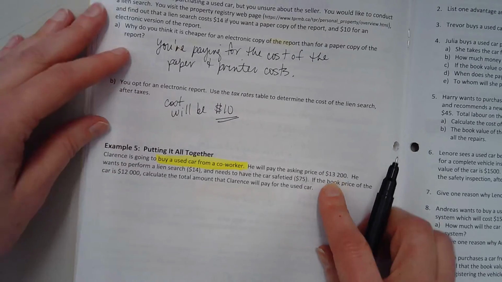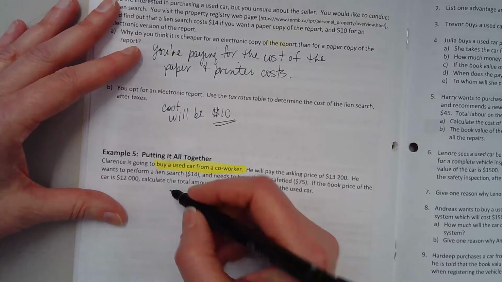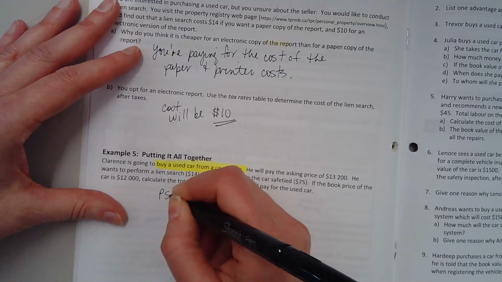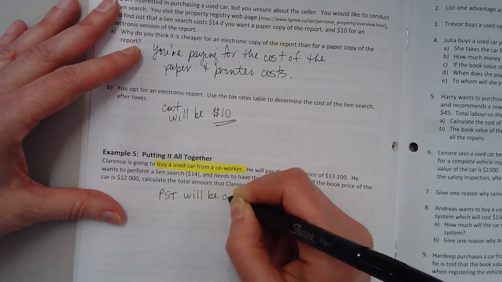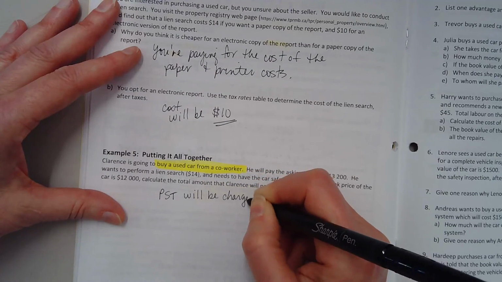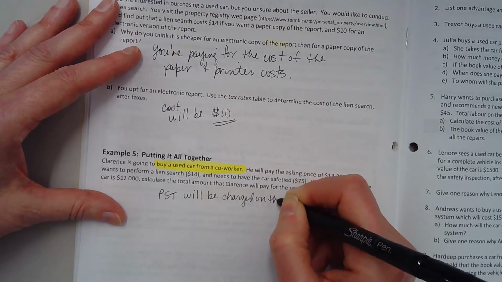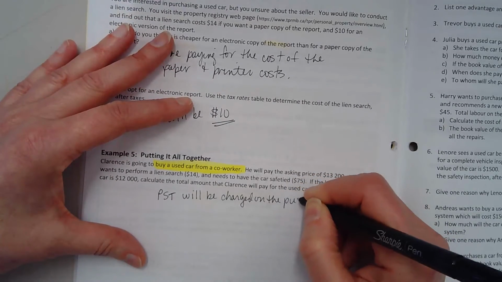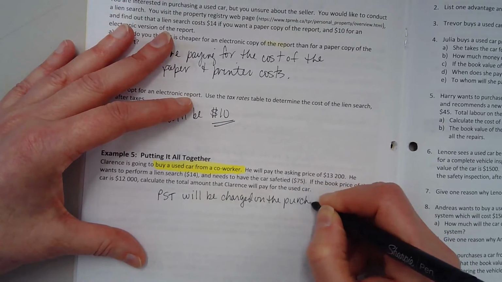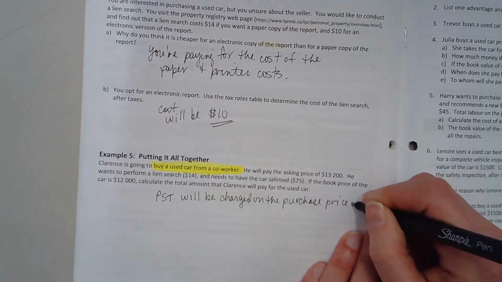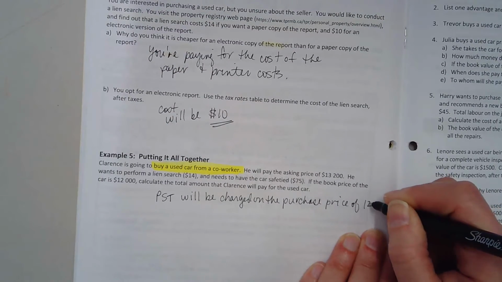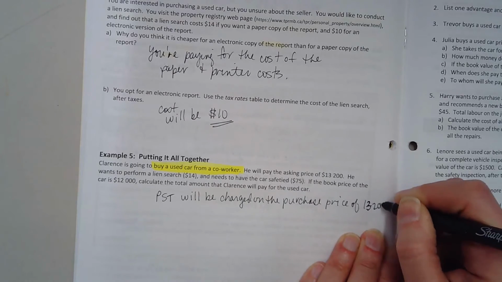The $13,200, that's the purchase price, right? So PST will be charged on the purchase price of $13,200.